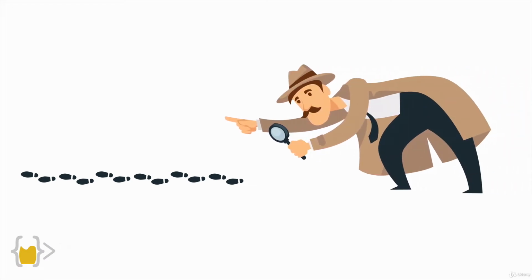To find out how to do that and to solve this problem, head over to the next lesson and we'll talk about how to use Python to open, read, write, and close files on your system.